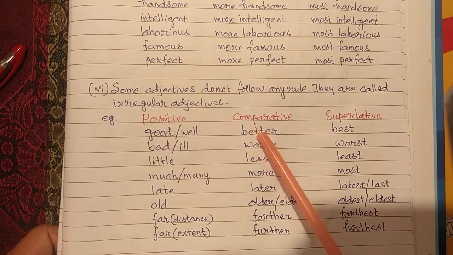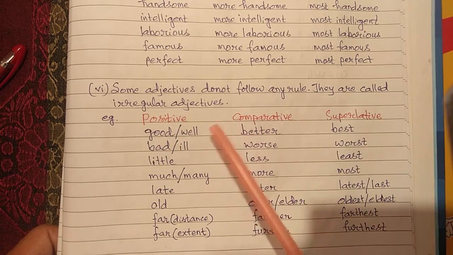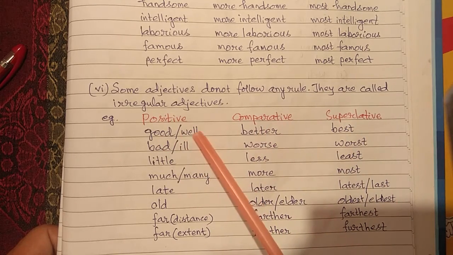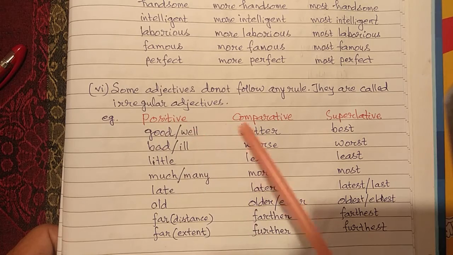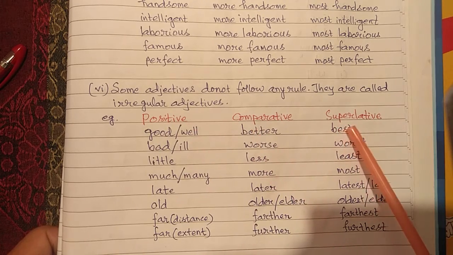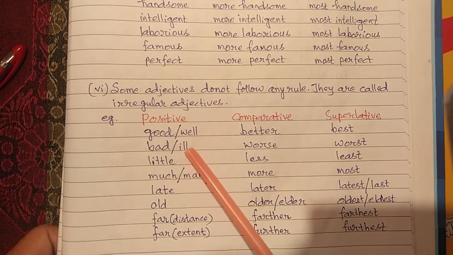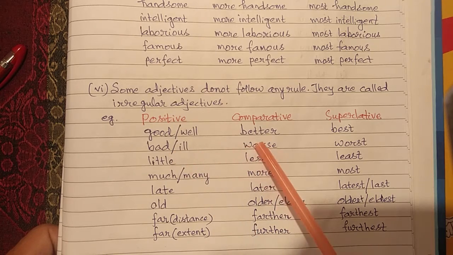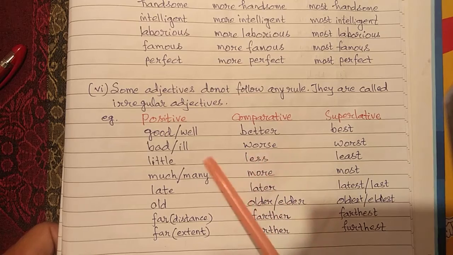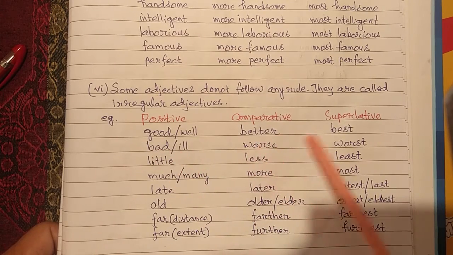That means good, better, best, or well, better, best. So good and well have the same comparative and superlative degree. Then bad, ill, they become worse and worst. Bad, worse, worst. Ill, worse, worst.